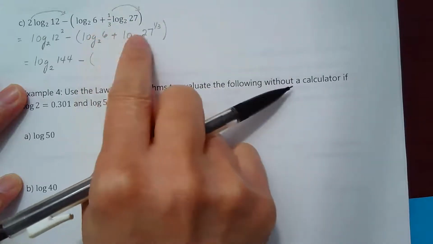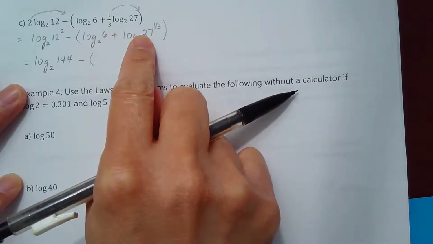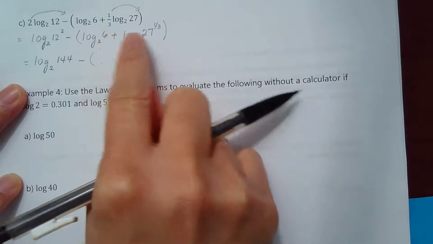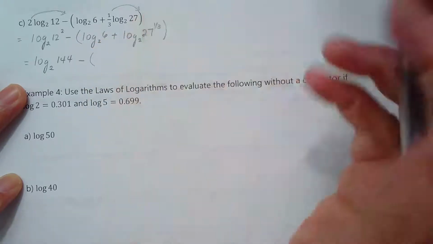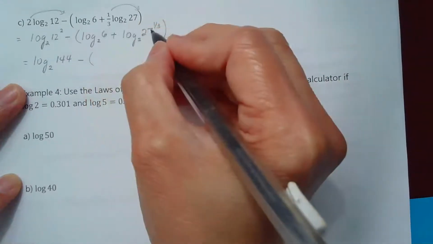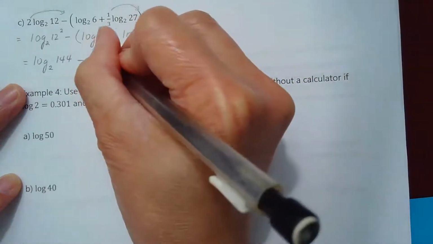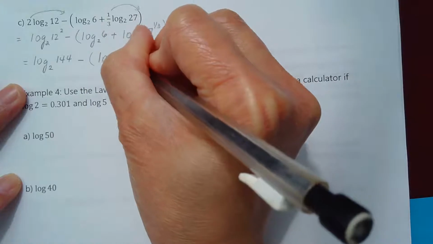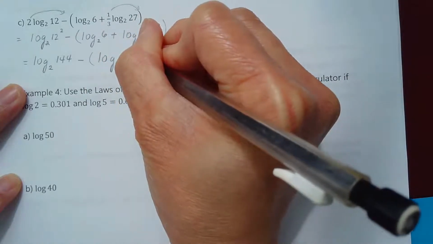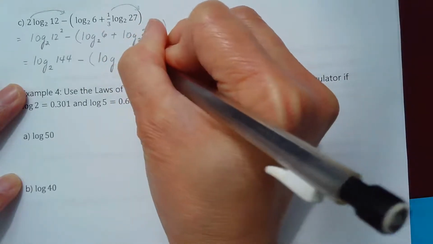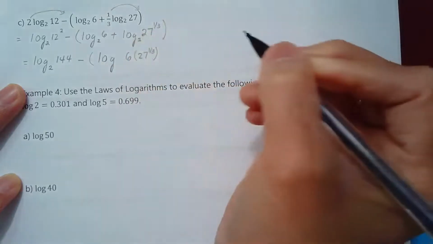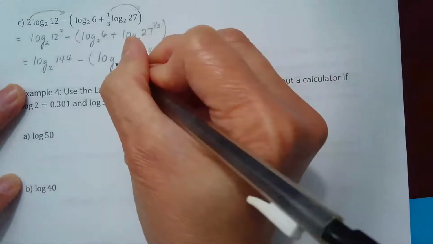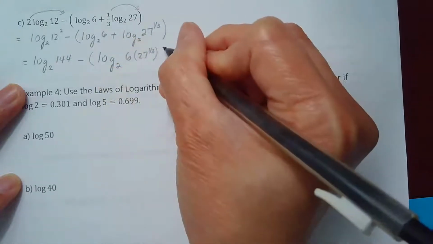These two are getting added, so that means they need to be multiplied, the 6 and the 27 to the 1/3. So log of 6 times 27 to the 1/3 base 2.